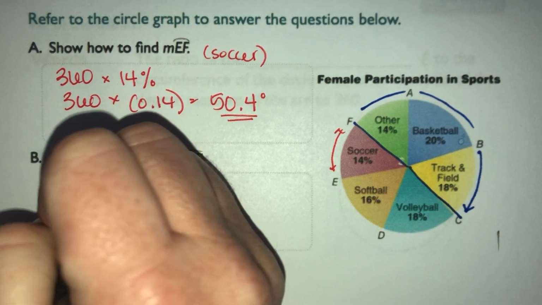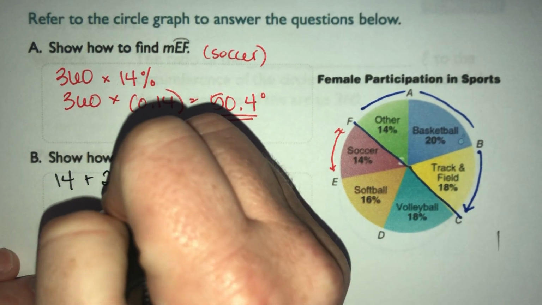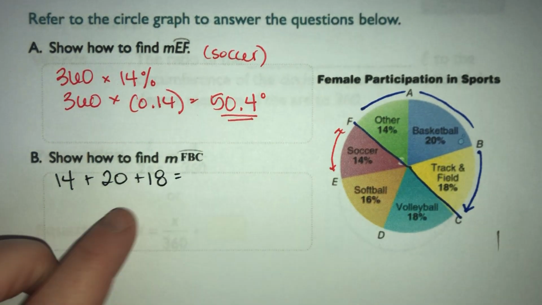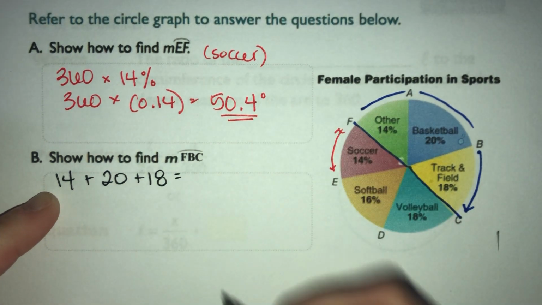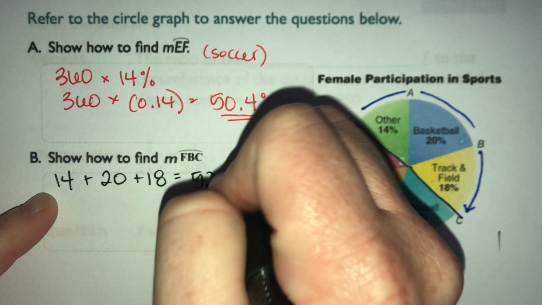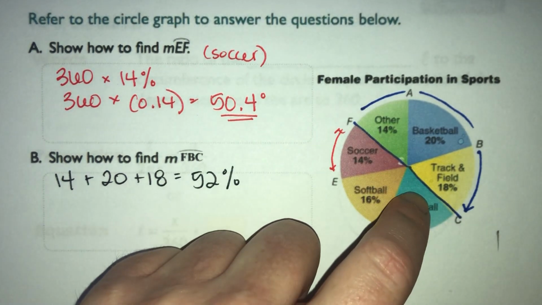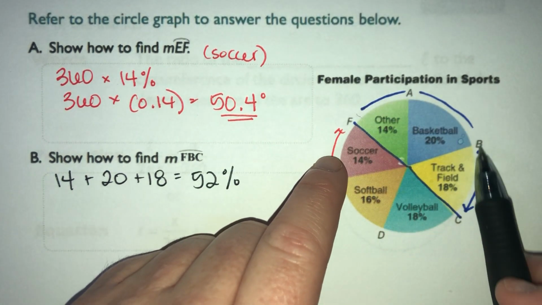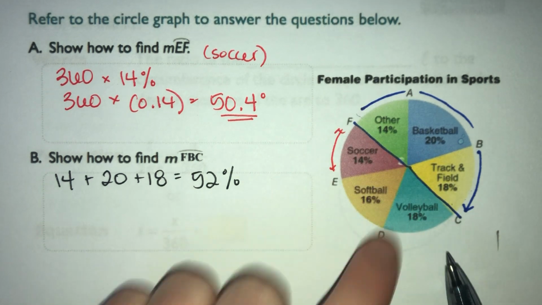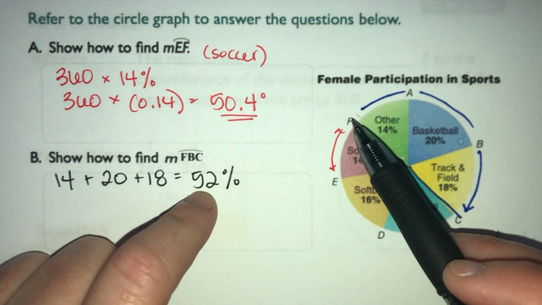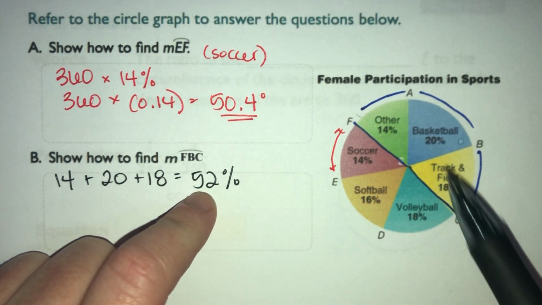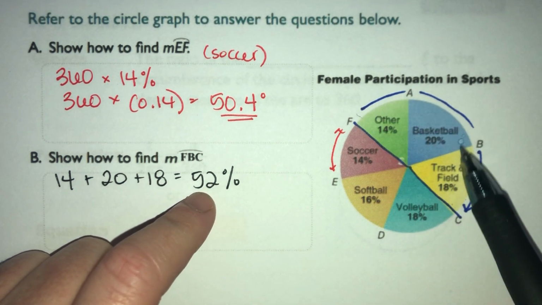So 14 plus 20 plus 18 equals 38, 48, 50, 51, 52% of my circle. So it's just over half. This whole arc here should be bigger than a semicircle, a little bit bigger. 50% would be a semicircle. We're at 52% with all these added together. So just slightly over half. So it's a major arc.